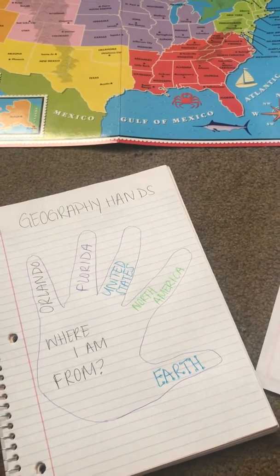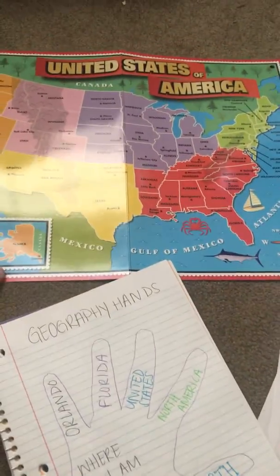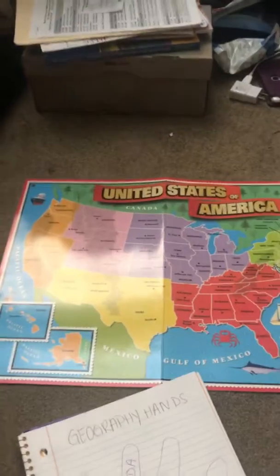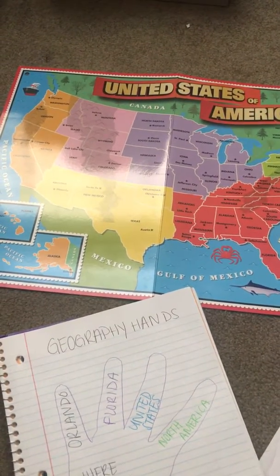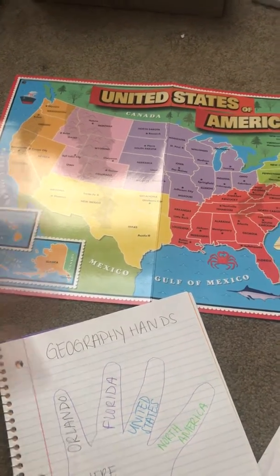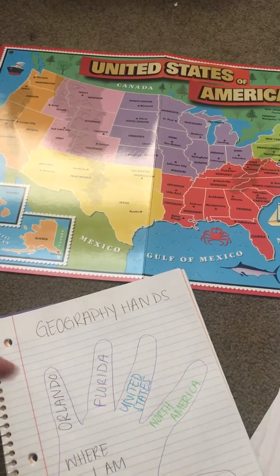One of the modifications I made was for them to be able to reference a map. Of course they can also have a globe. That way you can say, this is planet Earth, but that's to the discretion of the teacher again. It might be something that some students know at an early age, it might be something they don't know if they haven't learned about the solar system yet. So it's up to the teacher.